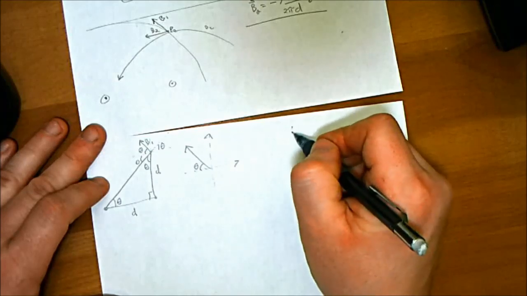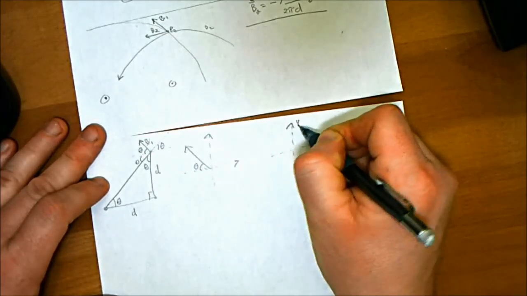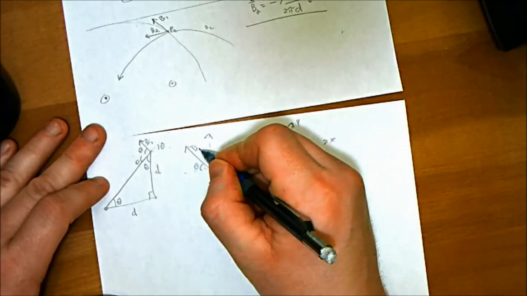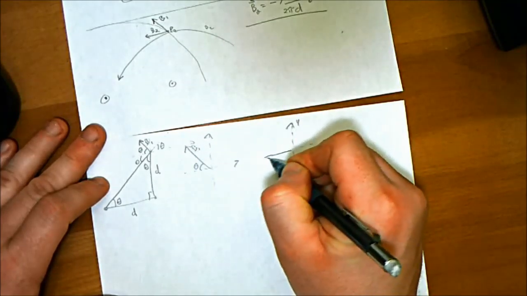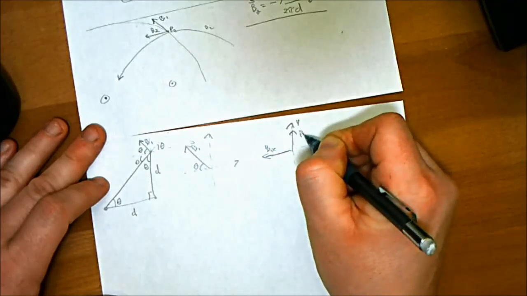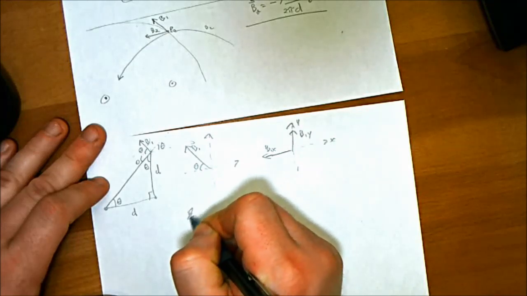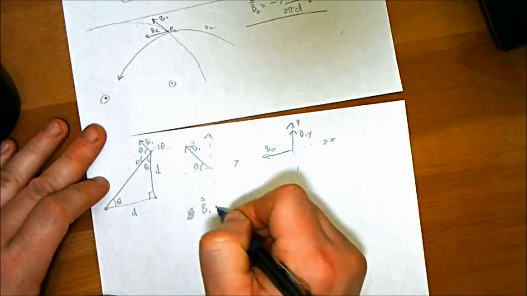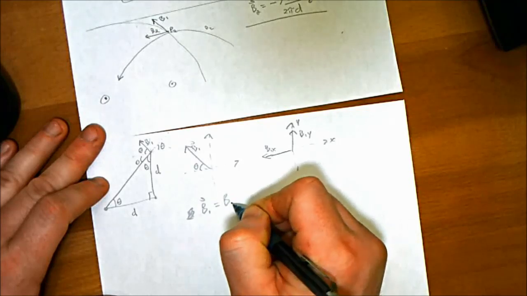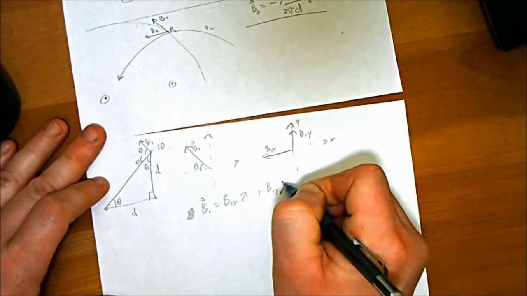Okay, I'm going to break this down into x and y components. This is vector B1. So this is B1x, B1y, and the total vector B1 is of course B1x i hat plus B1y j hat.